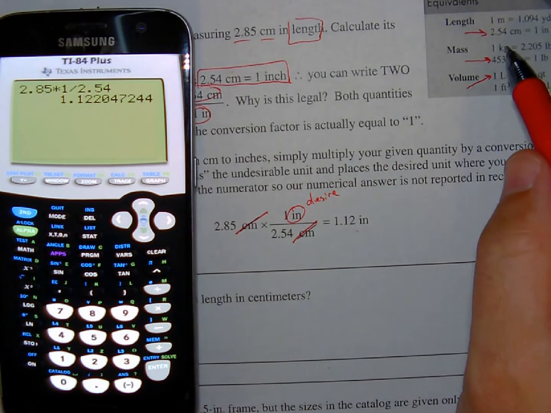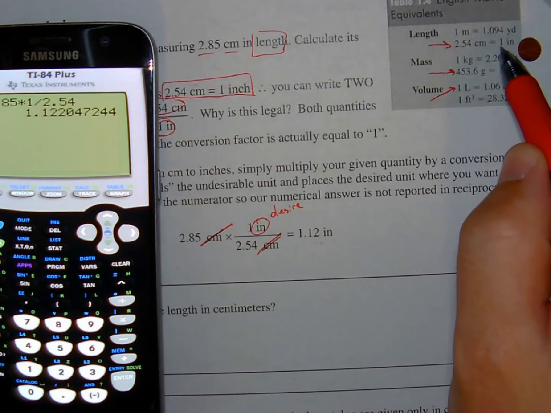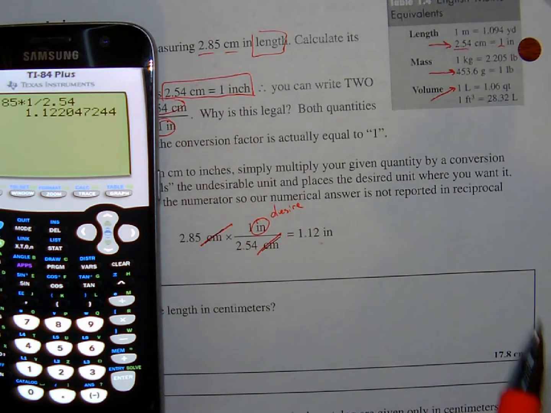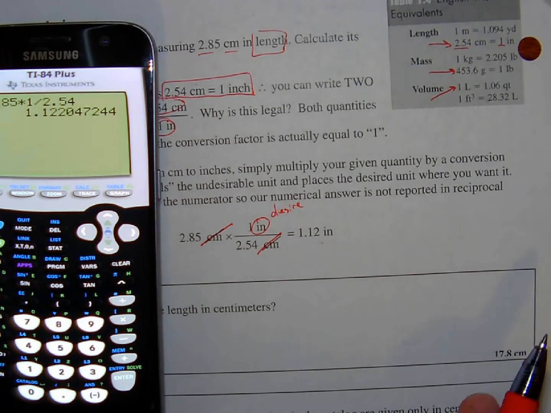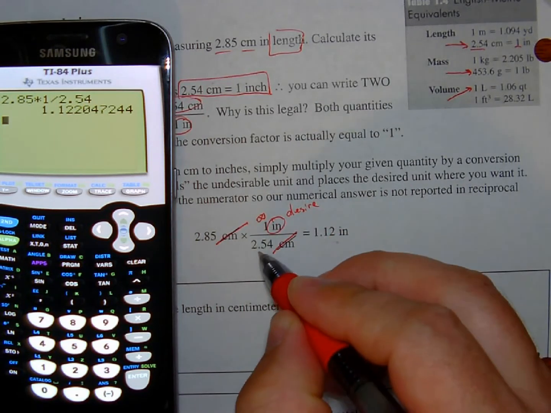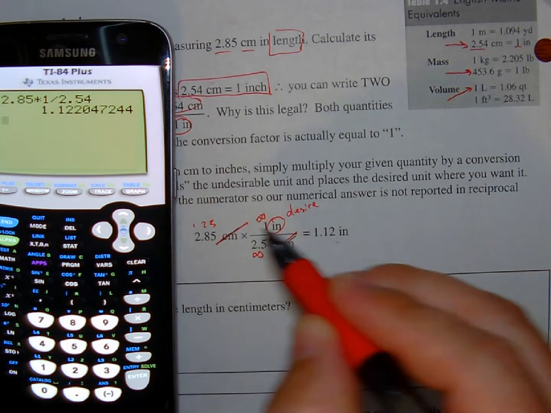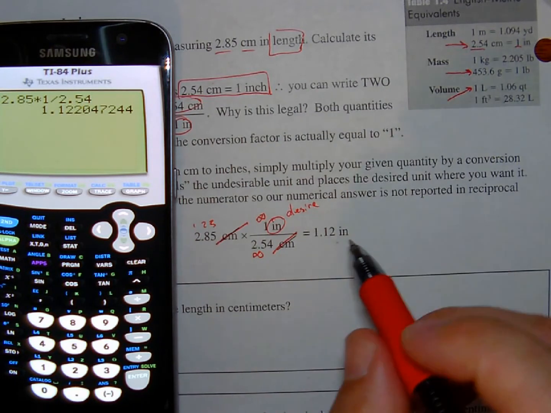But here's the secret about this conversion factor for centimeters to inches. Both the 1 and the 2.54 actually are exact numbers. They truly are exact numbers. And so infinite number of significant figures. The given quantity has 1, 2, 3 significant figures. So my answer needs to have 3 significant figures.